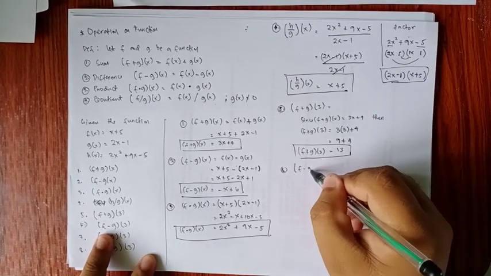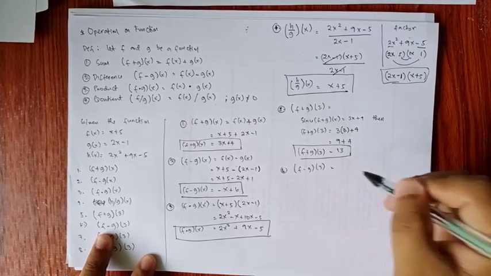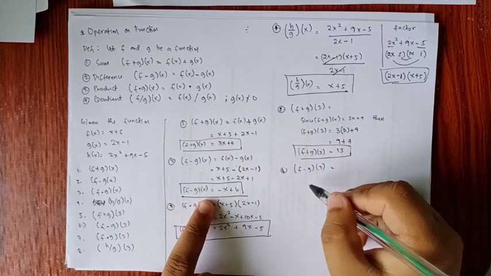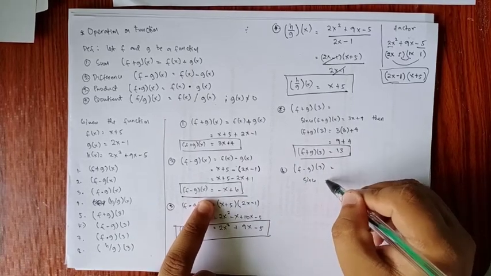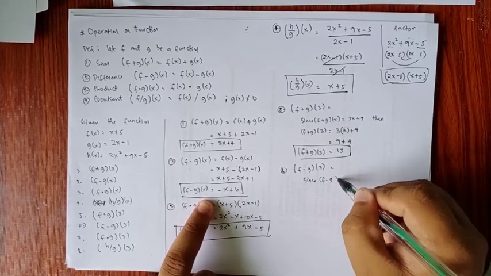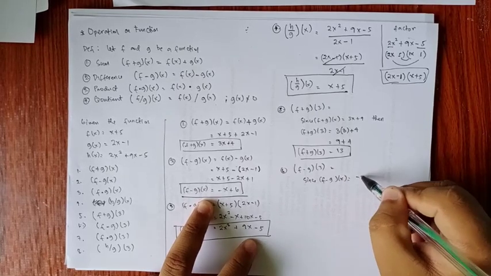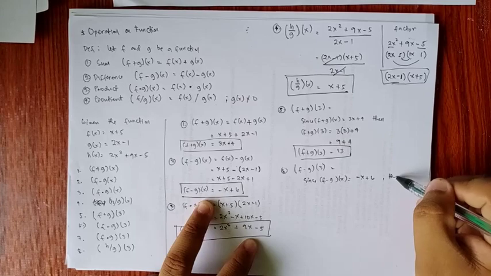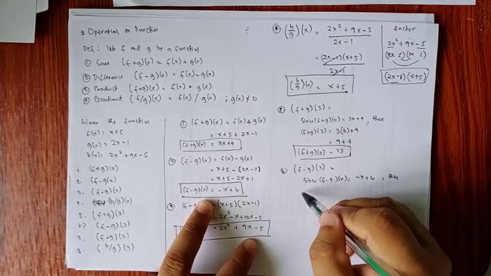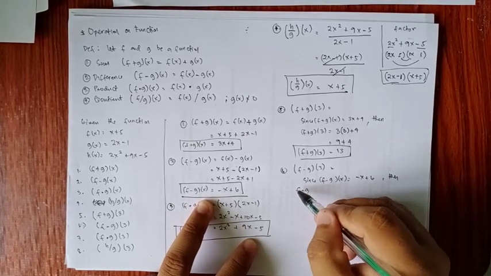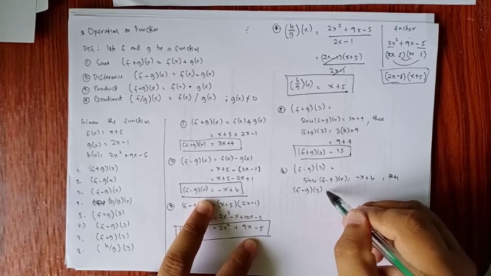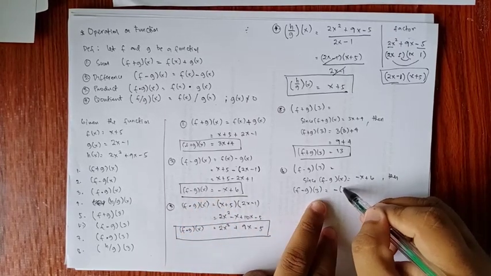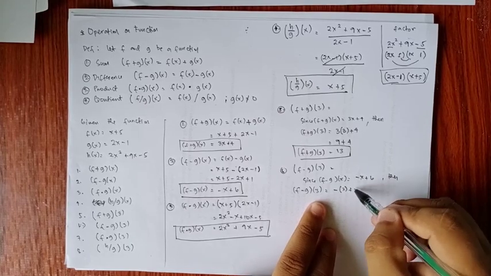Oh, let's have the number 6. F minus g of 3. So again, gamitin natin to. Reason out. Since f minus g of x is equals to negative x plus 6, then f minus g of 3 is equals to negative yung x natin 3. Plus, again, 6 ito.